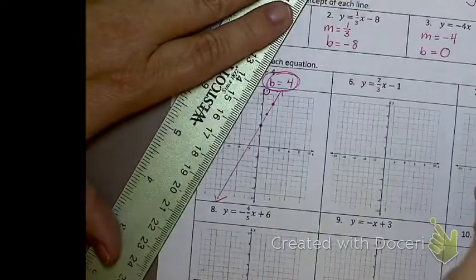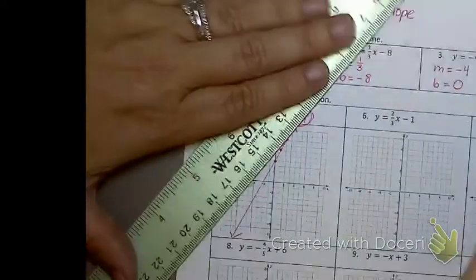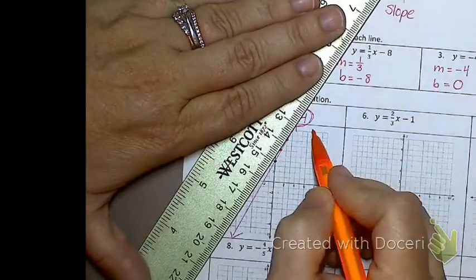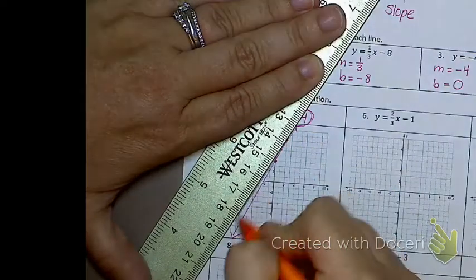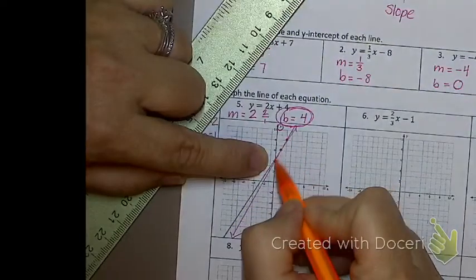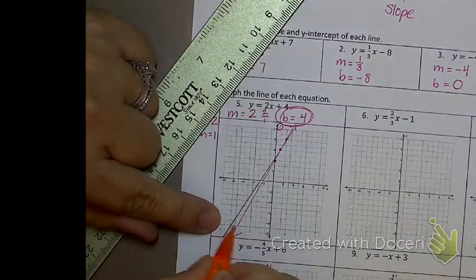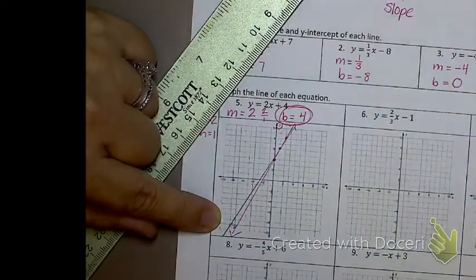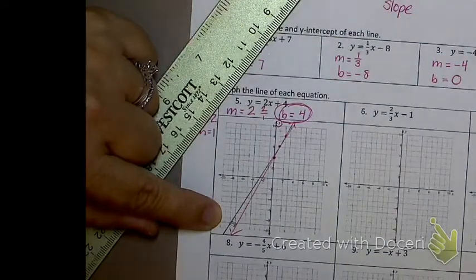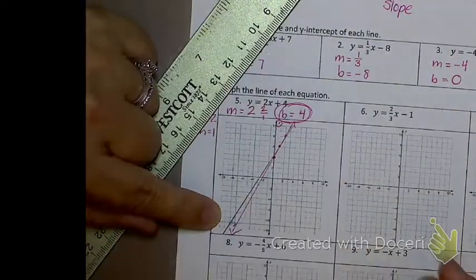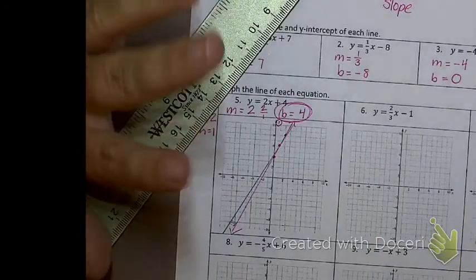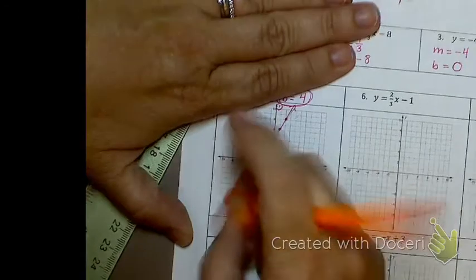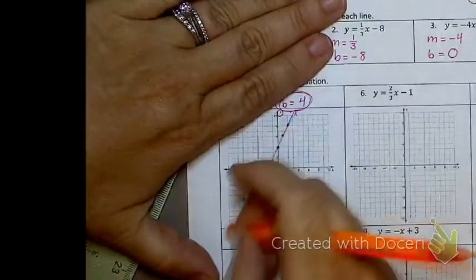The reason why I suggest using a ruler and being specific is if I happen to draw this line even slightly different, this kind of looks like it goes through those points, doesn't it? Yeah. But as you get further away, look at how different that line is. It really is different. And when you're graphing by hand, those differences can make a much bigger difference even than this, because I was still using a ruler. So it's important to be kind of cautious as you're graphing and not just hand draw in something.